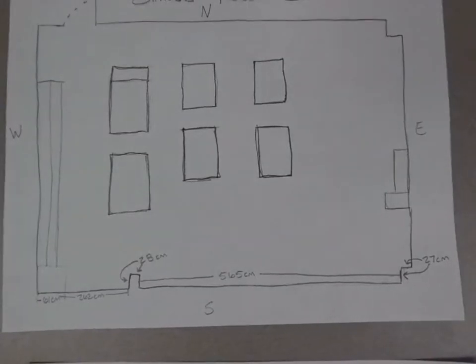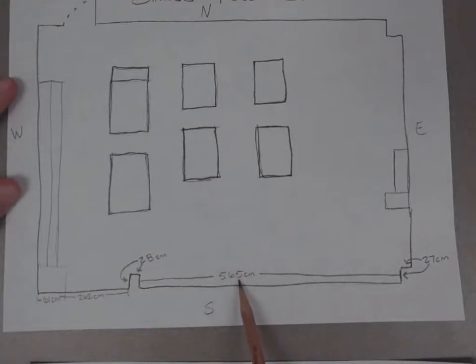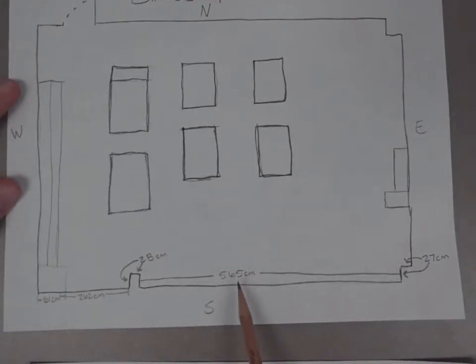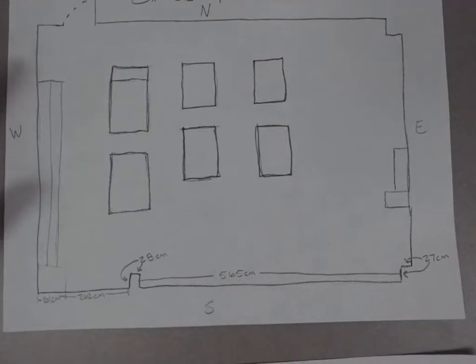So we're going to be using the scale 1 to 50. So 1 centimeter in our scale drawing is going to equal 50 centimeters in real life. So that means that, working backwards, any real life measurement that I have, I need to divide that by 50 to figure out how big it's going to be on my scale drawing.